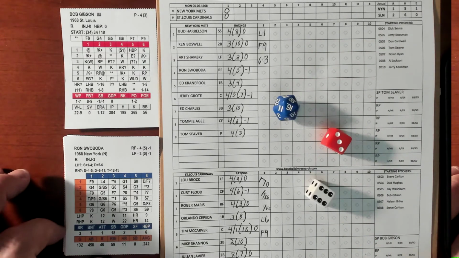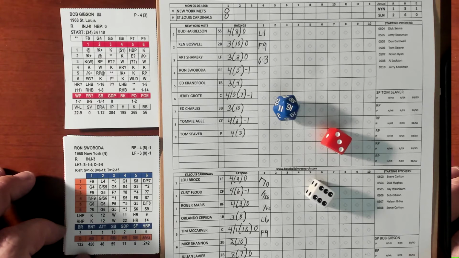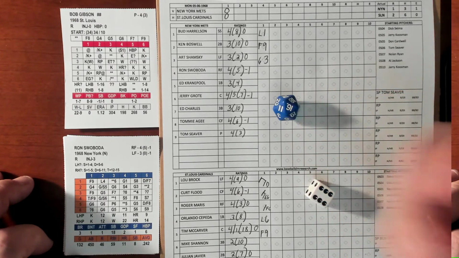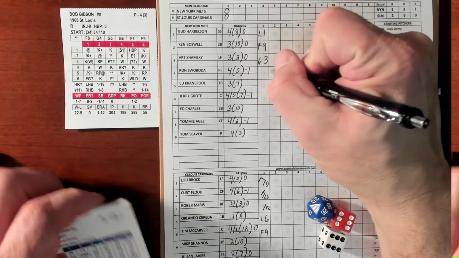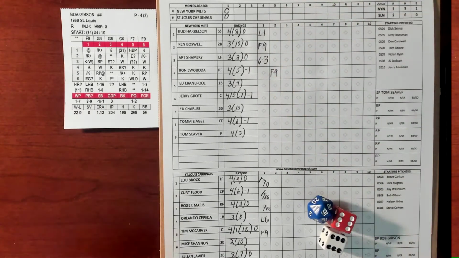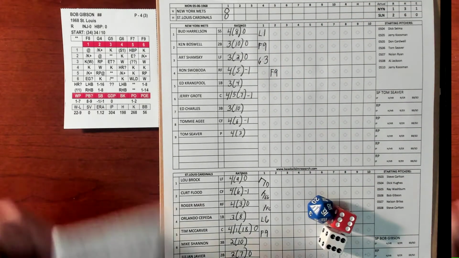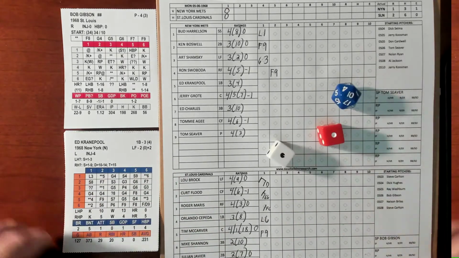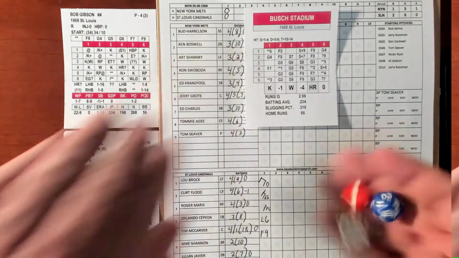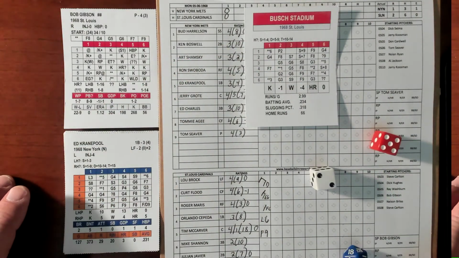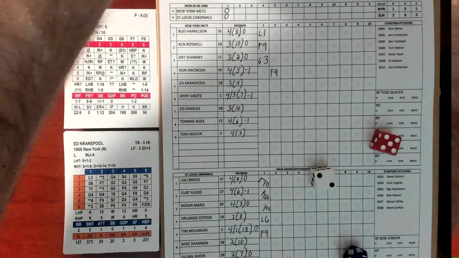3-6. Right-handed batter, double asterisk. That means it's an automatic out. 6, fly out to right. Ed Kranepool. 1-1. Stadium play. 5-2. Fly out to center.